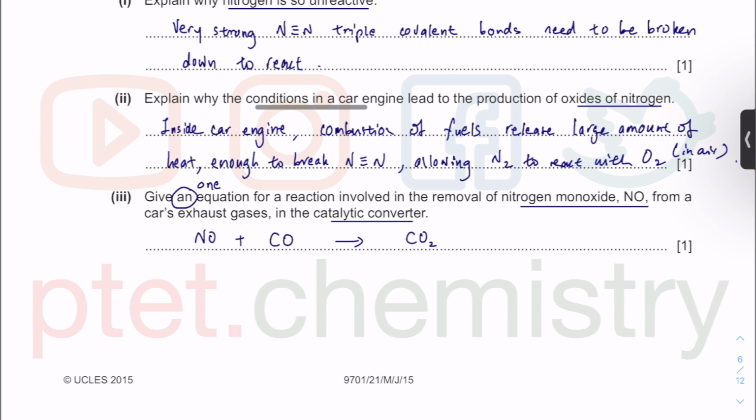Basically, the CO gains the oxygen from the NO, the CO gets oxidized to form CO2, and the NO loses the oxygen and you will get N2. Of course, we know better than to leave any equation unbalanced. Having done A-level, you should know that you can use fractions. If you really don't like to use fractions, you can multiply the whole thing by 2. Then you get 2NO plus 2CO gives 2CO2 plus N2. Just like that, you get the 1 mark.